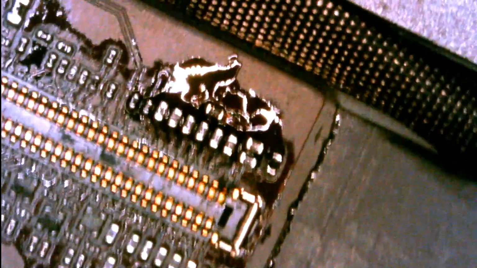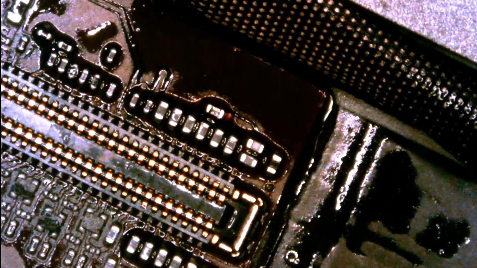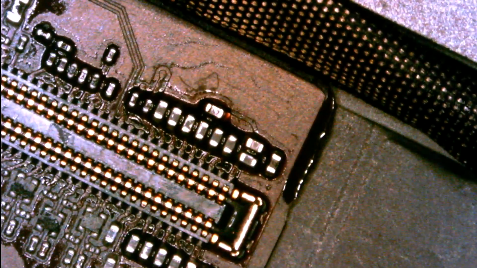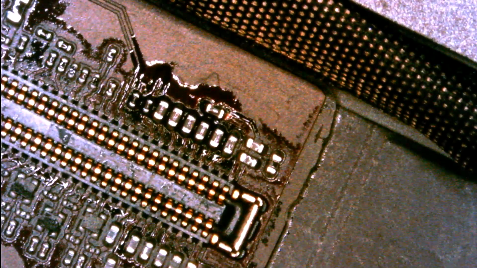So the filter is soldered on. Let's see if we have continuity between this point and this point, and we do, and this point we do. Okay, so the filter is soldered on properly, and all we have to do is test.